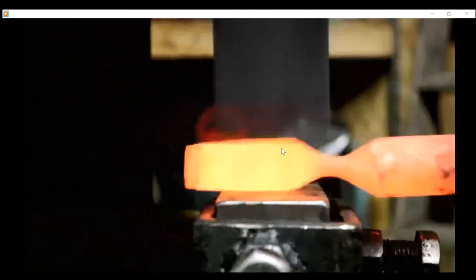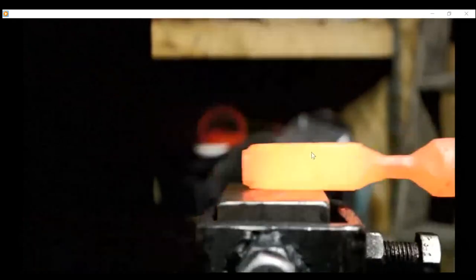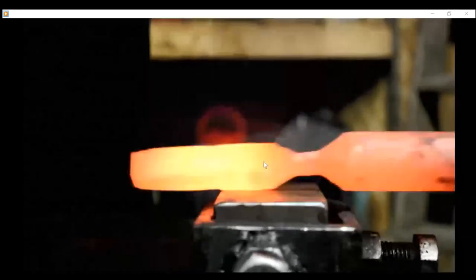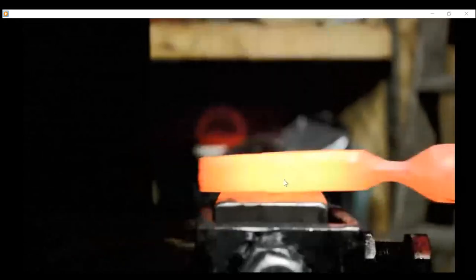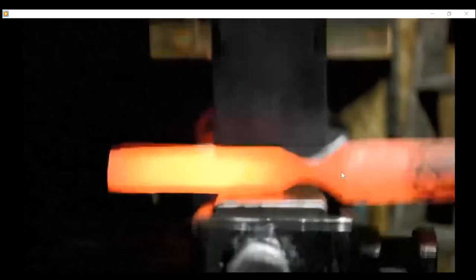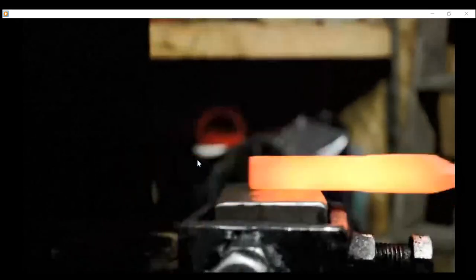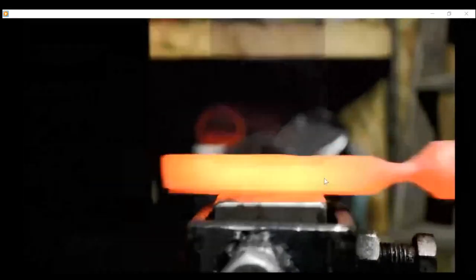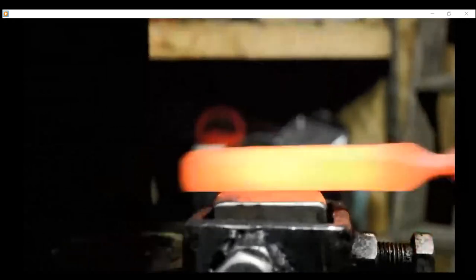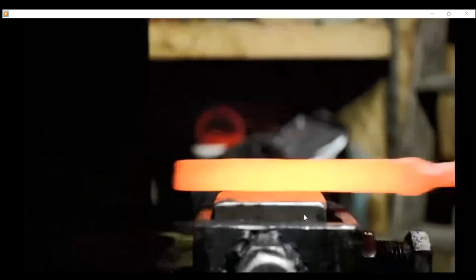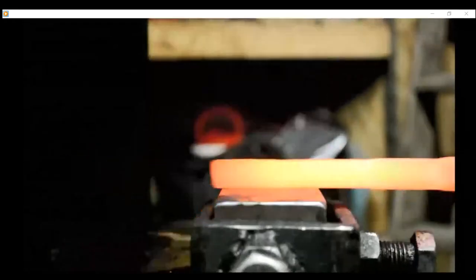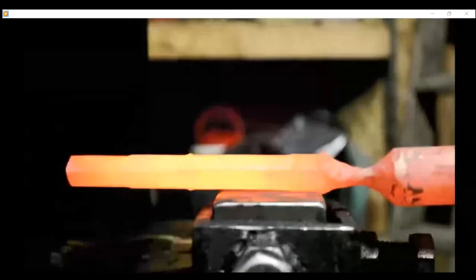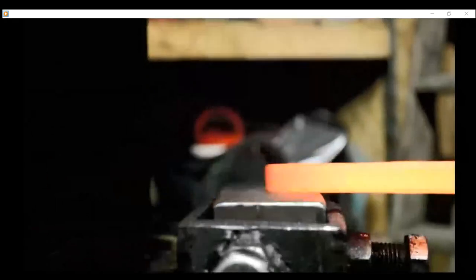This is cogging. Cogging is reducing the cross section along the whole length, and definitely when you reduce the cross section, the length will increase, can you see? So as you can see, reducing the cross section increases the length. This is cogging. I hope it's clear now.